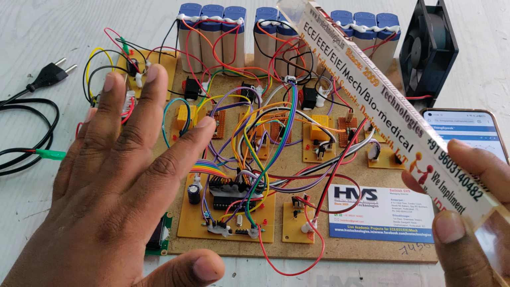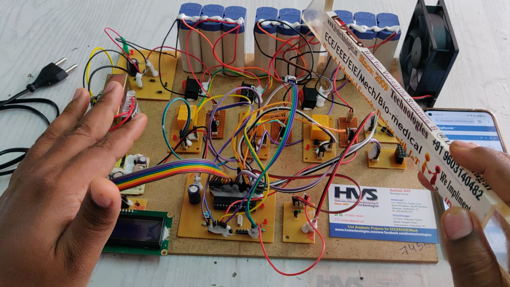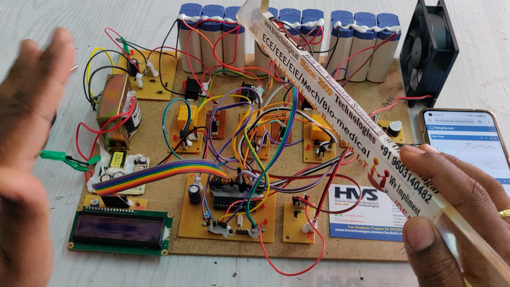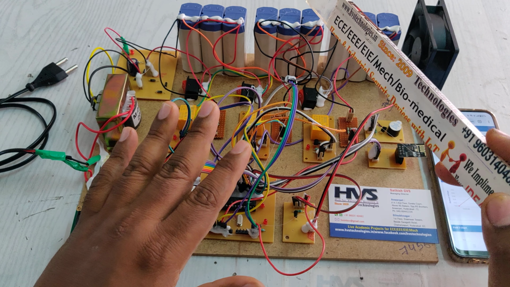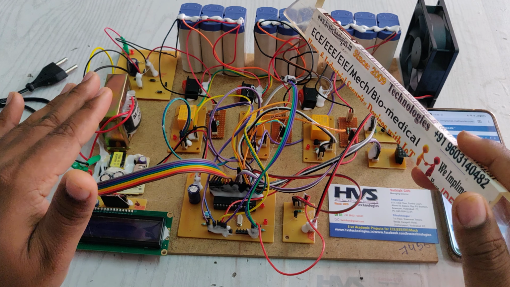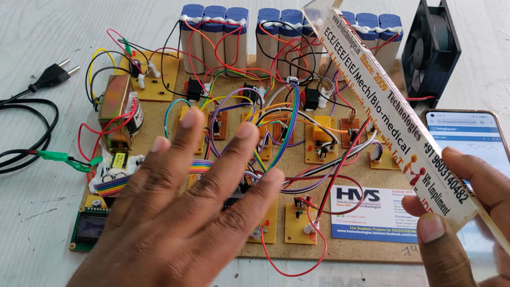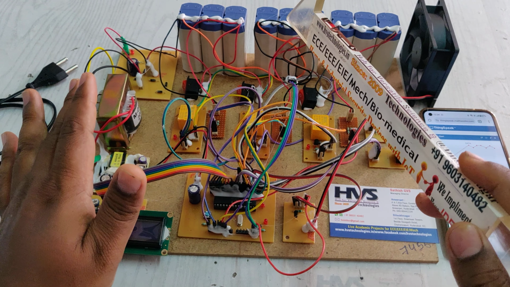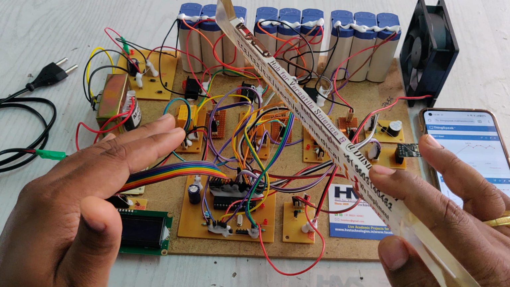For example, if this battery voltage is 10 volts and this battery voltage is 12 volts, then battery pack 2 voltage is greater than battery 1 voltage, so we need to transfer the voltage from battery pack 2 to battery pack 1 to make these two batteries equal, that is 11 volts, 11 volts. That voltage keeps on transferring between these two to make these two batteries level. Same thing will happen from battery pack 2 to battery pack 3, and again battery pack 1 to battery pack 3.